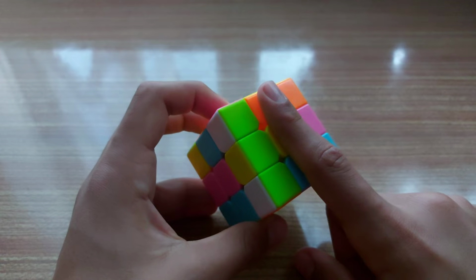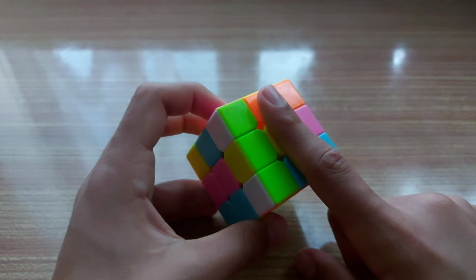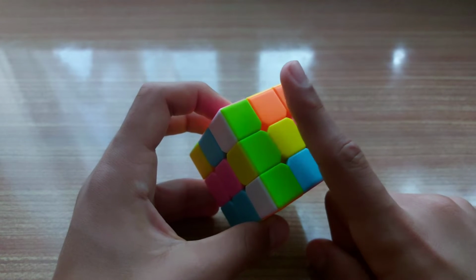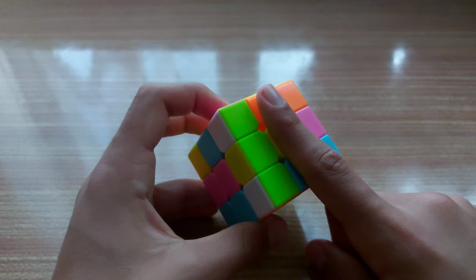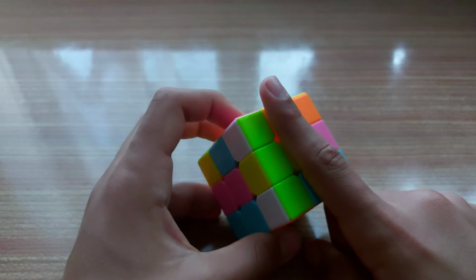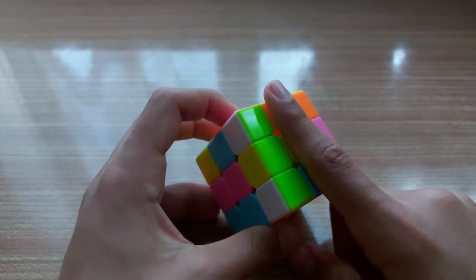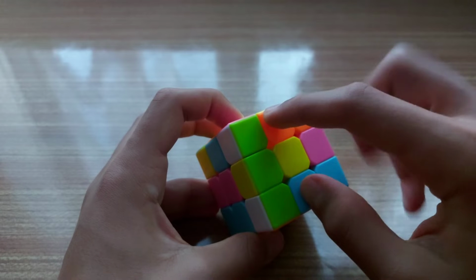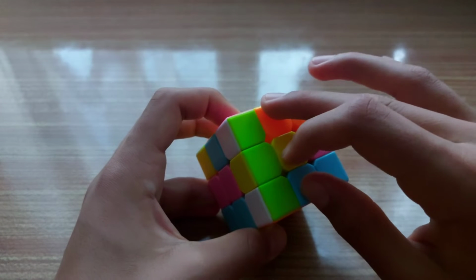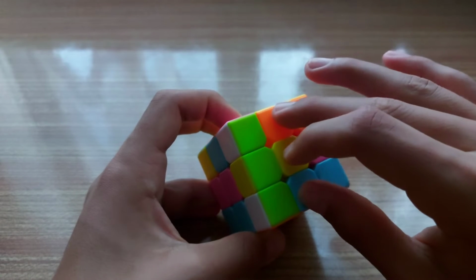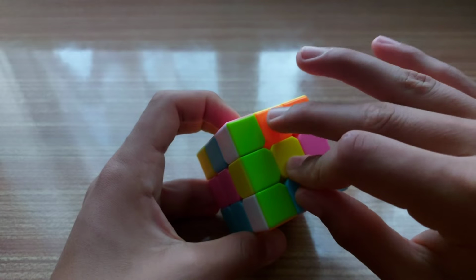So you just need to work on this to remember this, because this is what I was struggling with at first. So it needs to be parallel. So you're going to do this, put your finger down the middle, and you're going to look at what squares you're touching. You are touching these two pieces here. I was touching this one, but as you should know, if you're a beginner, you shouldn't be watching this video. Go and watch the beginner tutorial first.